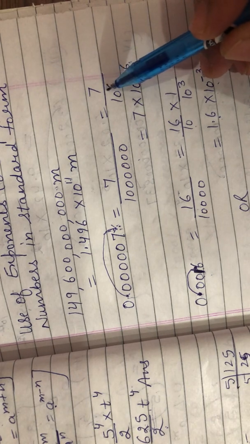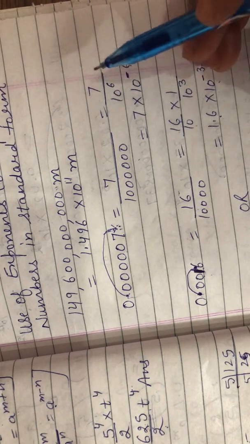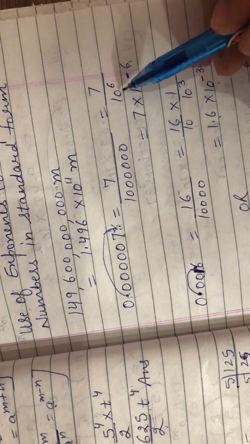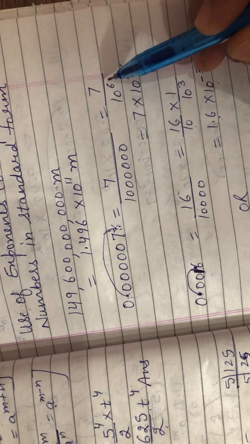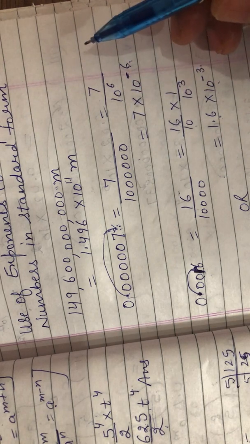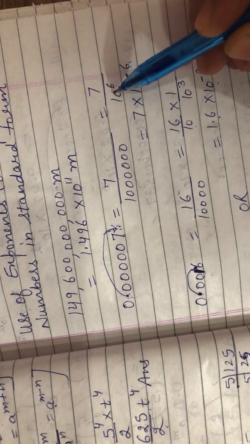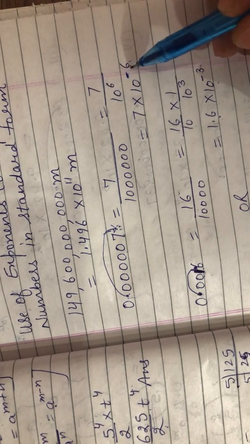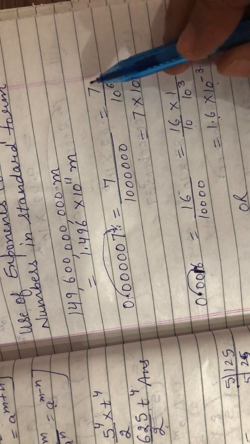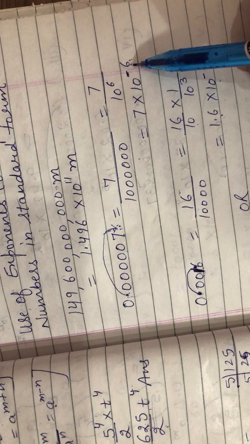As I told you, to make any negative exponent positive, we always reciprocate the base, right? Similarly, if we want to make any positive exponent negative, again we have to reciprocate the base. So here you can see 6 is a positive exponent, but it has to go in the numerator, so it becomes a negative exponent. So the number becomes 7 into 10 raised to power minus 6.